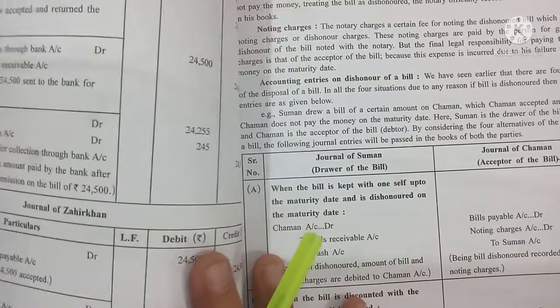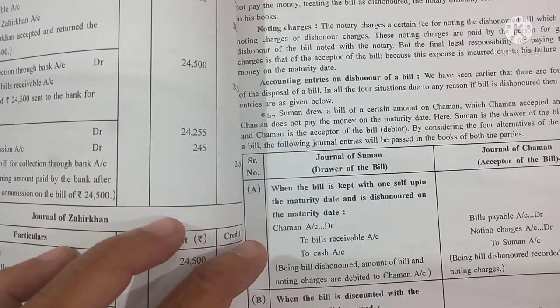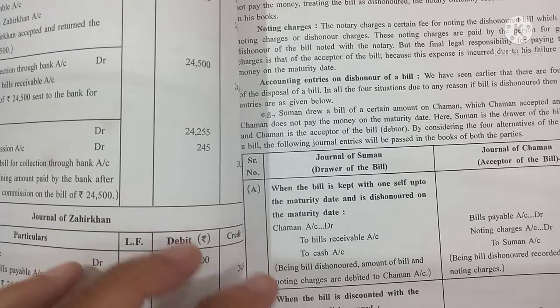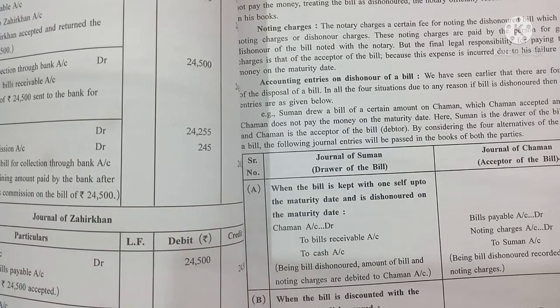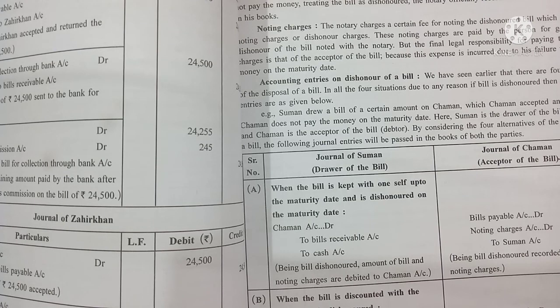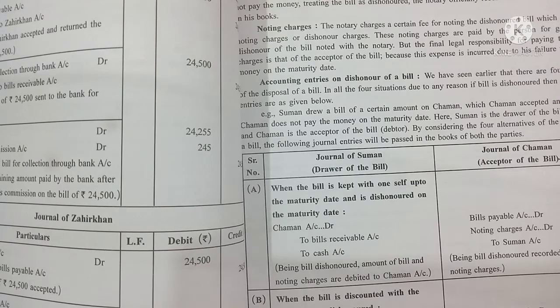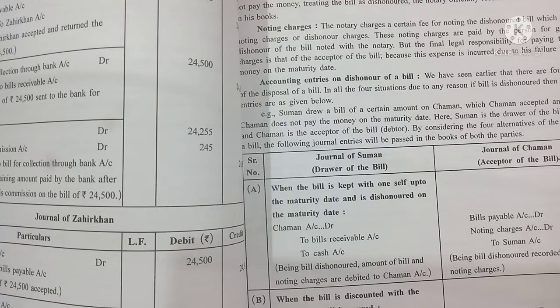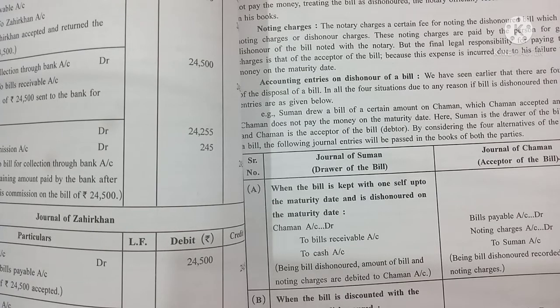Bills of exchange, fourth chapter. What I taught till the previous video, I want to remind you once again. I taught you the fourth type of bills, both from a few questions from the illustrations as well as a few questions from the exercise that I made you practice. This fourth type of bills started from illustrations 2, 3, 4 and 5. Similarly, for the exercise questions also, you might have seen question numbers 4.1, 4.2, 4.3 and 4.4.